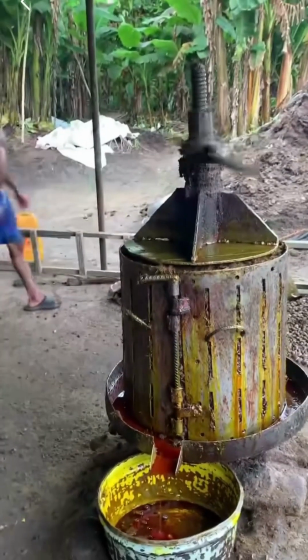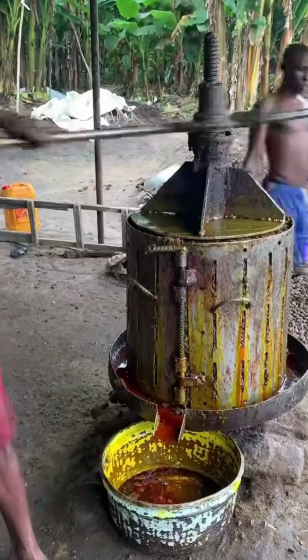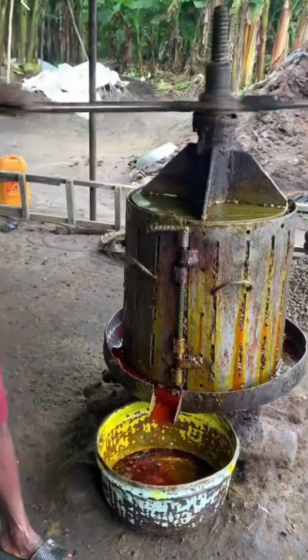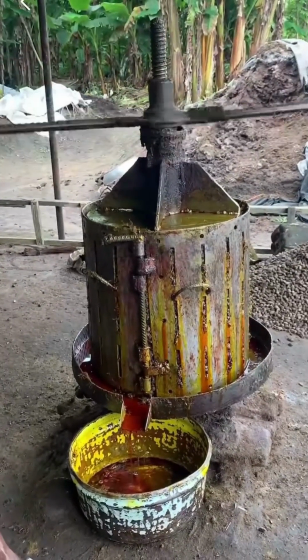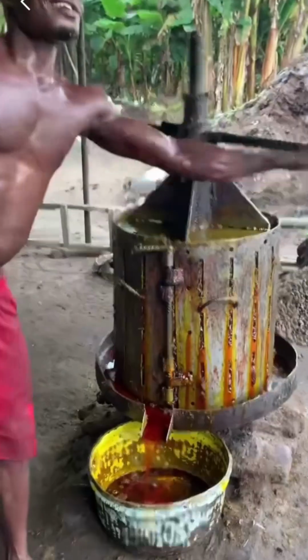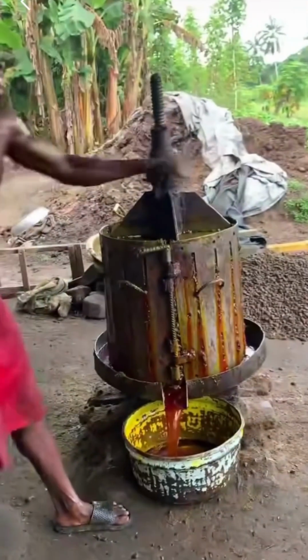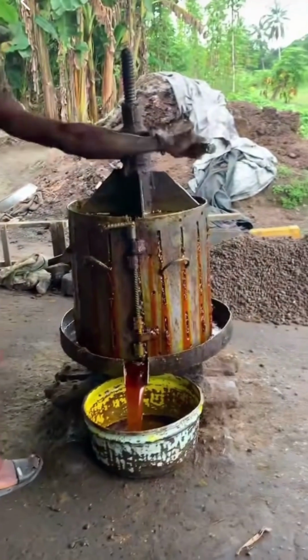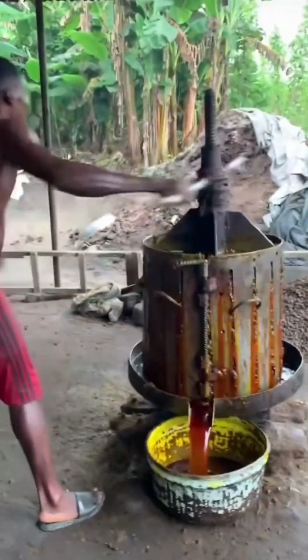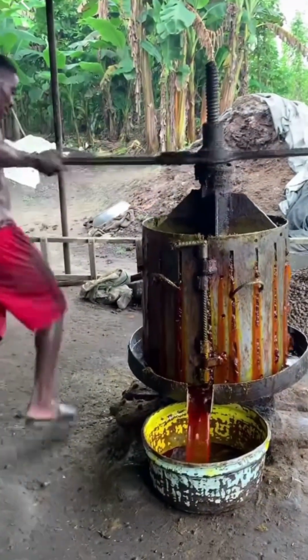This oil is still very raw, so usually the top of the oil is good, okay, but towards the bottom the oil contains a very high concentration of saturated fat.